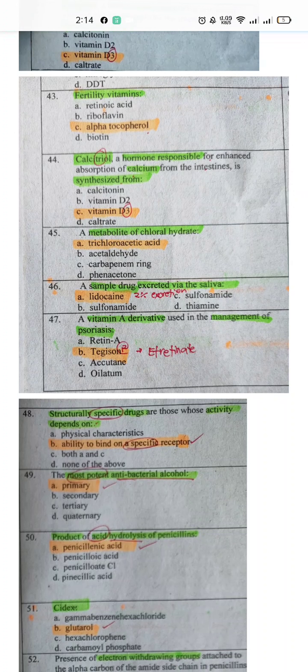Okay, 49. The most potent antibacterial alcohol is the primary alcohol. The next most potent is your secondary, and the third is tertiary. Okay, primary, secondary, and tertiary. So, the most potent is your primary alcohol.